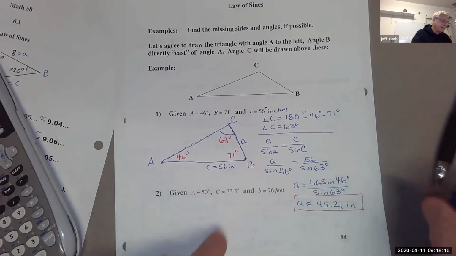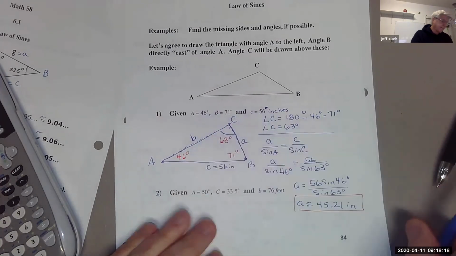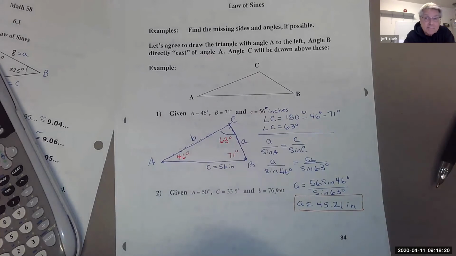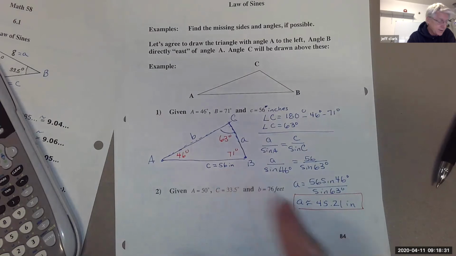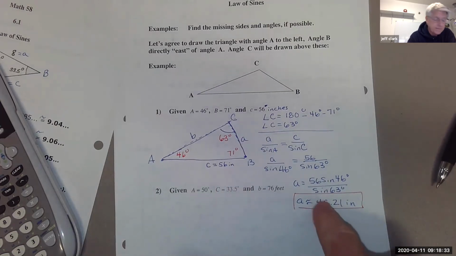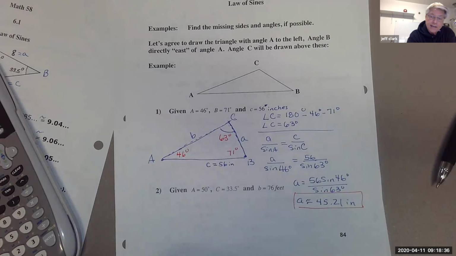And really all there is left is B. And you do the same thing, except with just the B's. Continue to use the C ratio, though, because that's given to be the 56 inches. You don't want to use the A's because that's a decimal approximation. And so you can do that. I know you can. Just take the ratio, little b to sine B, and then little c to sine C, replace all the values that you have, and solve for the last variable.